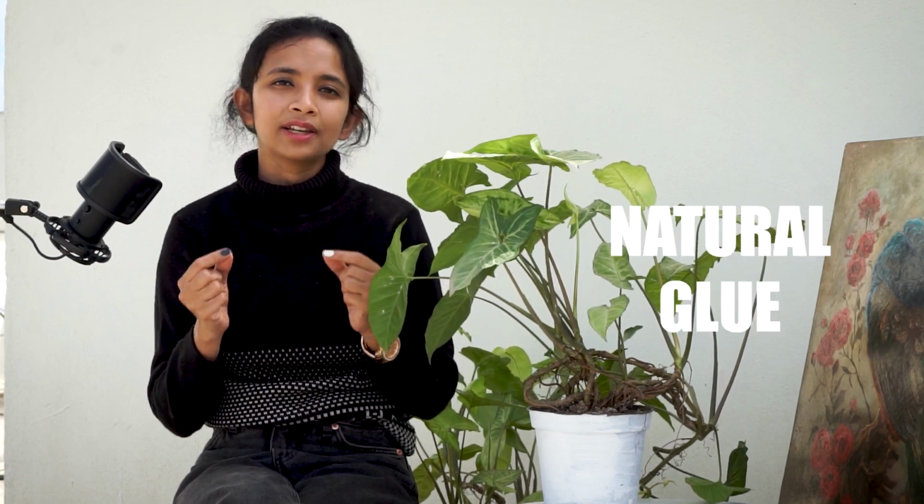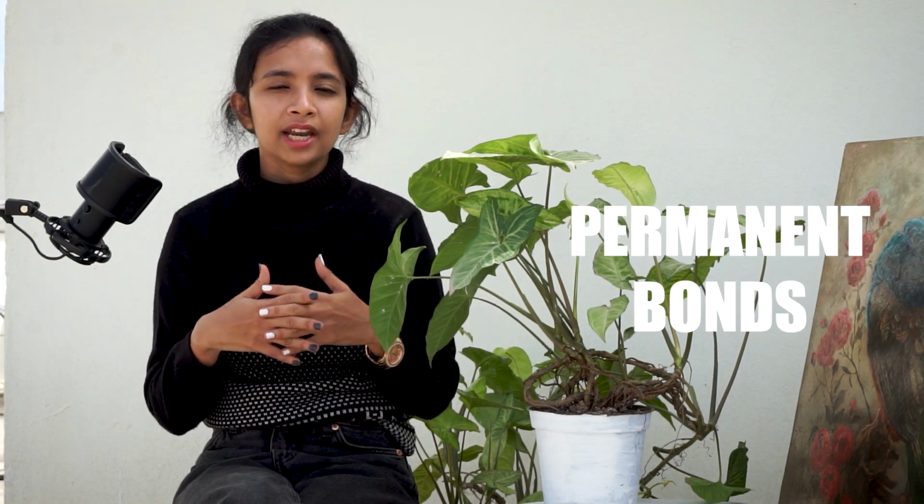Now if the compression exceeds a certain amount, the lignin which is present in the wood, which is called the natural glue of the wood, will form a permanent bond and hence the change will be irreversible. So that could be a problem. In less moisture areas, it will contract and that contraction will be permanent.